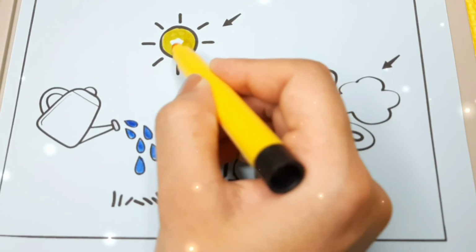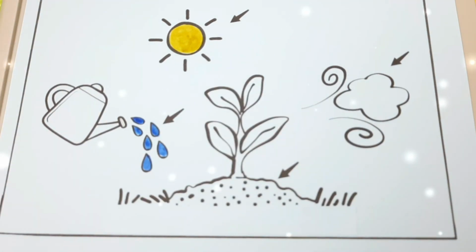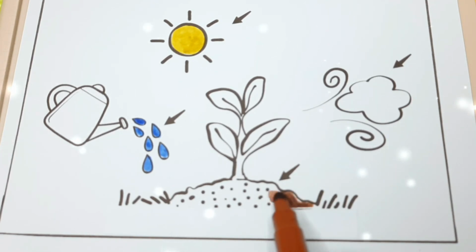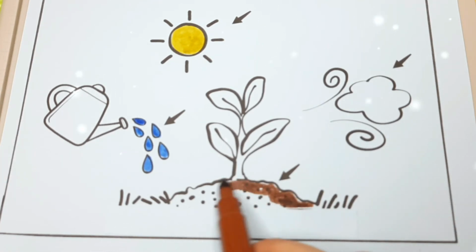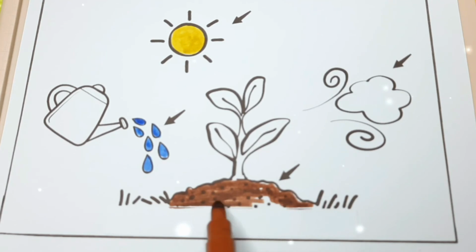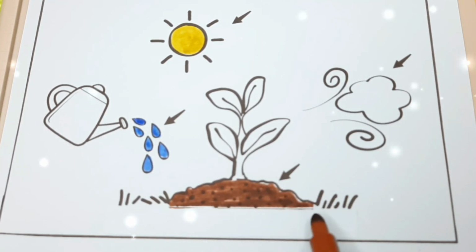We have made it yellow. What about this soil? Yes, we are going to make it brown, very softly because it's a marker. You can't make it darker, otherwise it will become very messy. So you have to be very light. Do it very lightly. Yes, that's right. Beautiful.